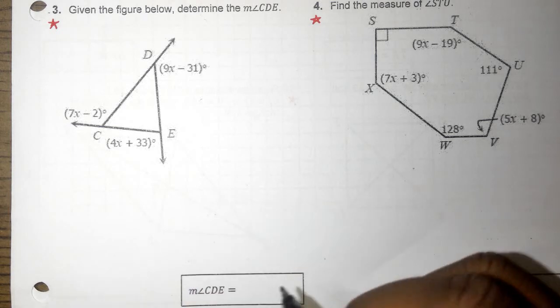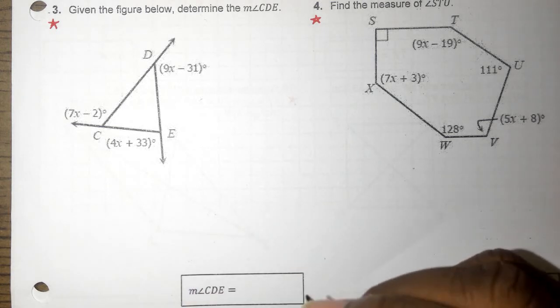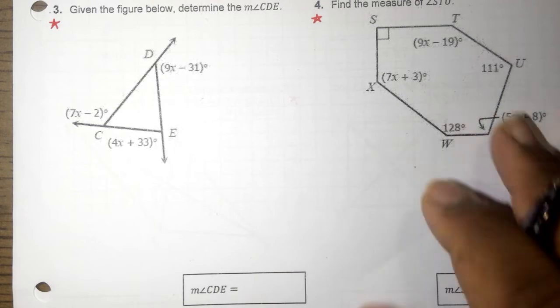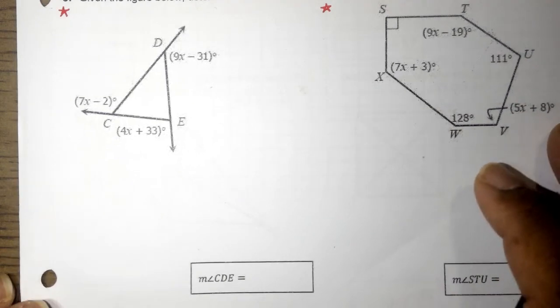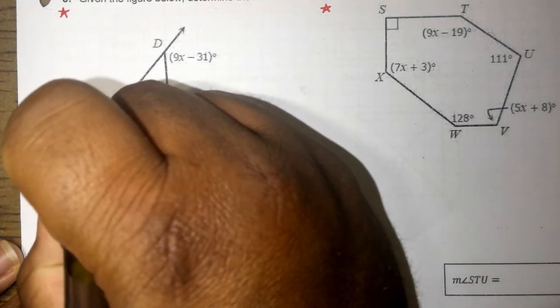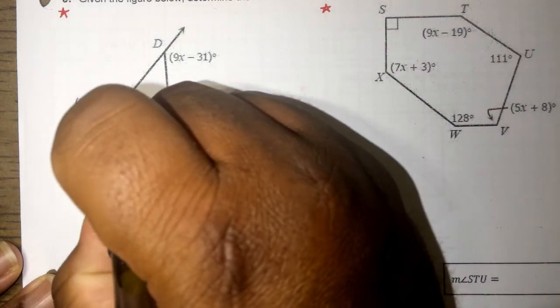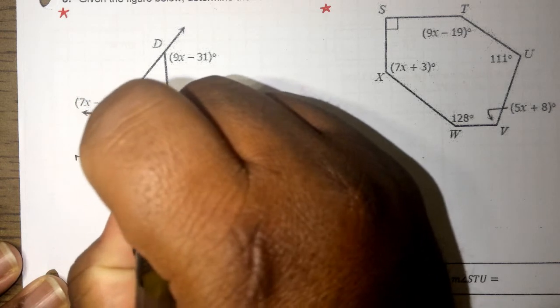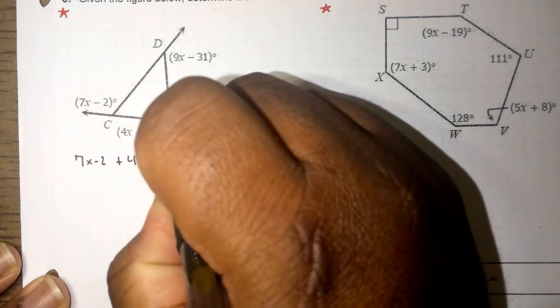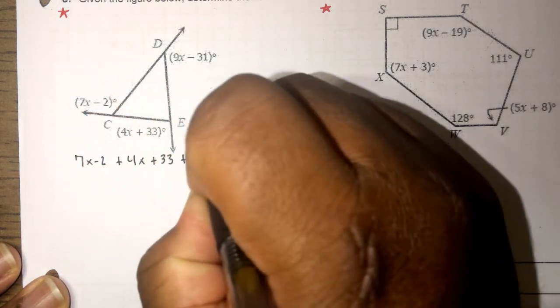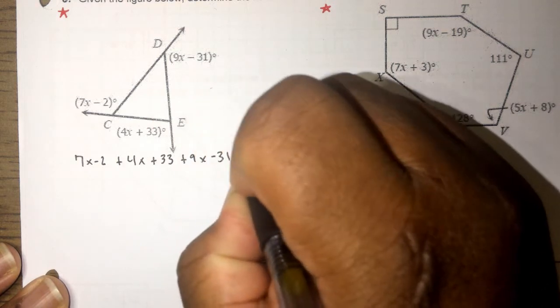So, being that this adds up to 360 degrees, my equation for this to solve is going to be 7x minus 2 plus 4x plus 33 plus 9x minus 31 equals 360.